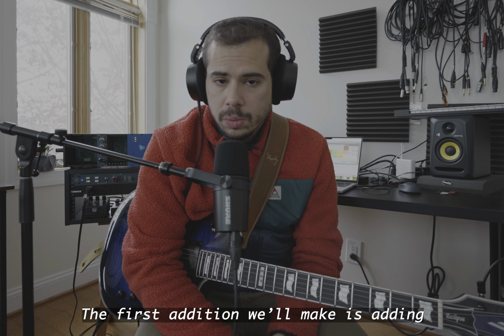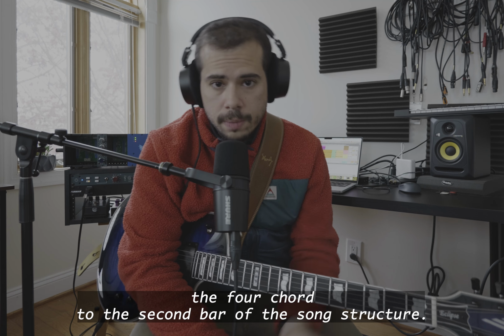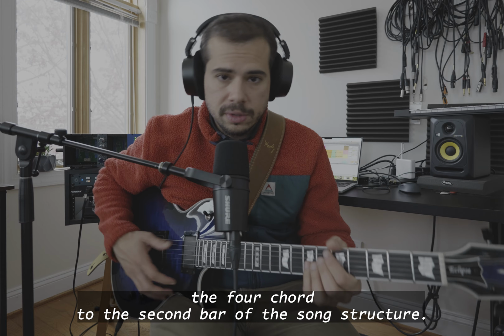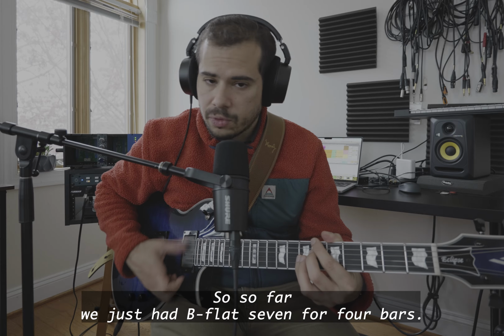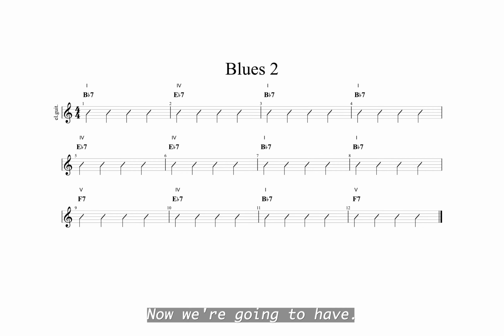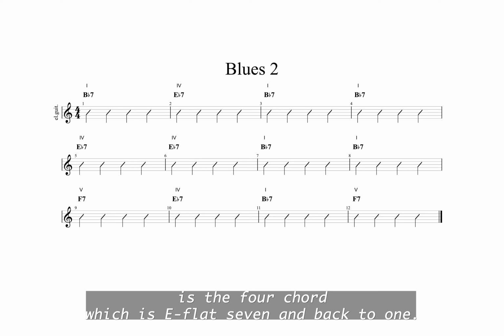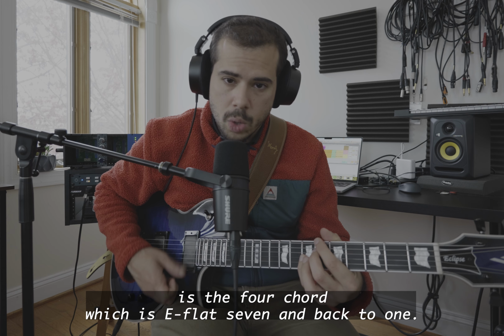The first addition we'll make is adding the 4 chord to the second bar of the song structure. So far we just had B flat 7 for 4 bars. Now we're going to have, and then right there on bar 2 is the 4 chord, which is E flat 7, then back to 1.